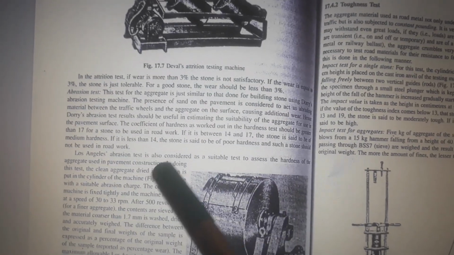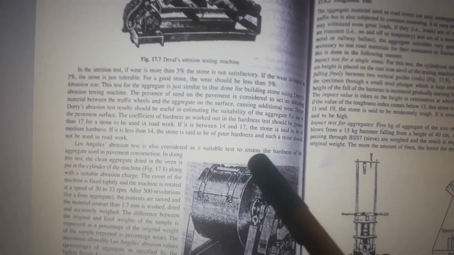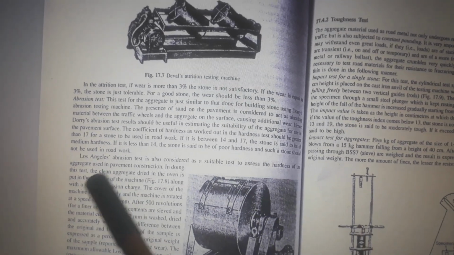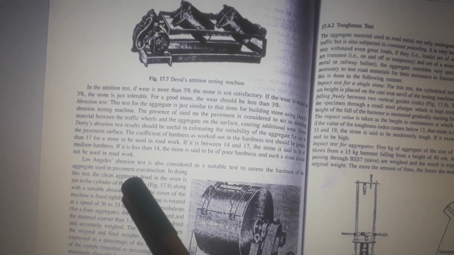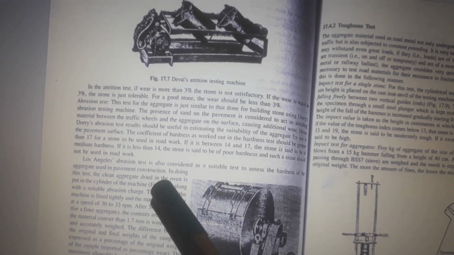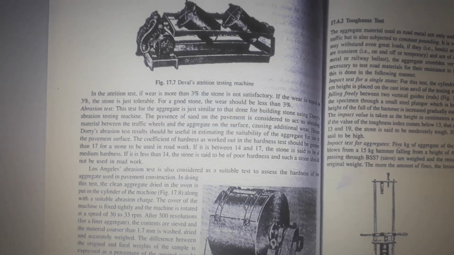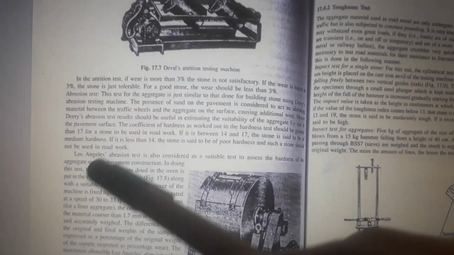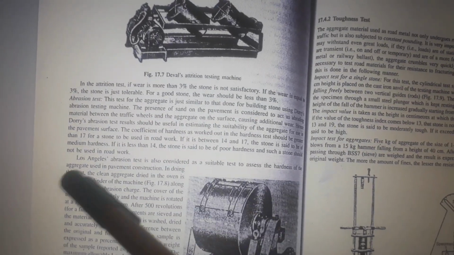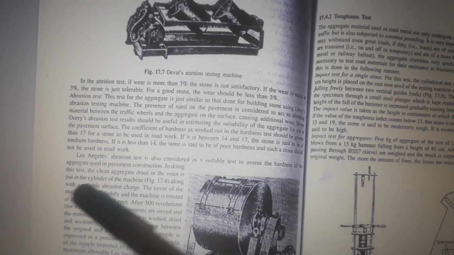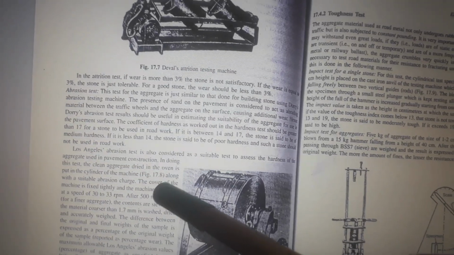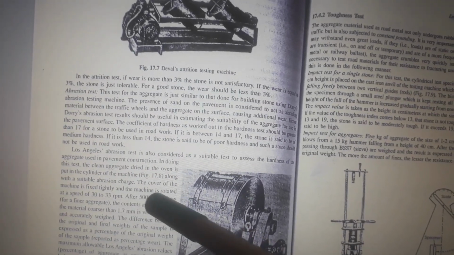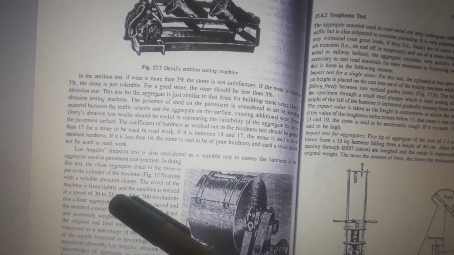The Los Angeles abrasion test is also considered a suitable test to assess the hardness of the aggregate used in pavement construction. In doing this test, the clean aggregate dried in the oven is put in the cylinder of the machine along with a suitable abrasion charge. The cover of the machine is fixed tightly and the machine is rotated at a speed of 30 to 33 rpm.